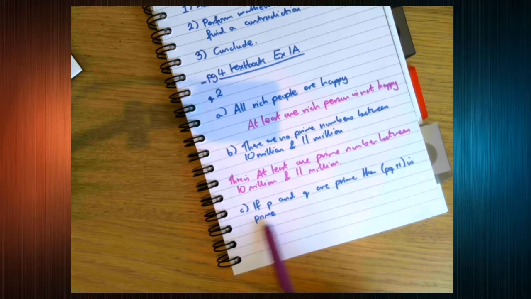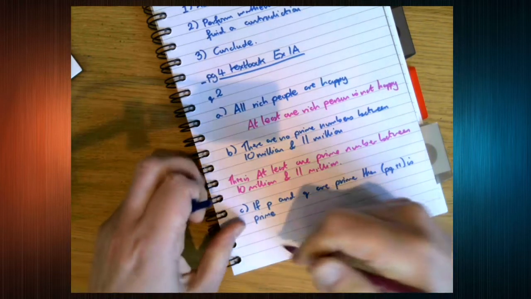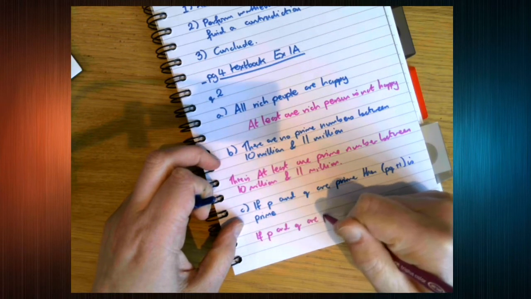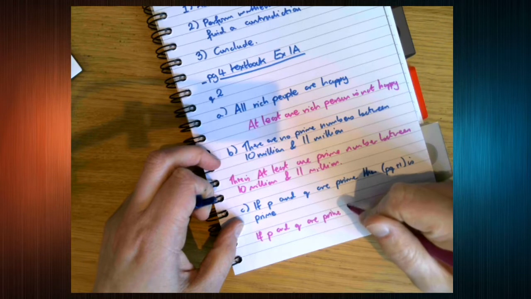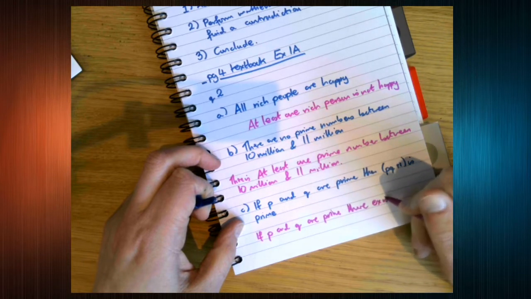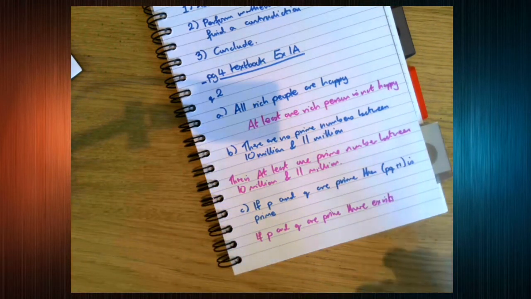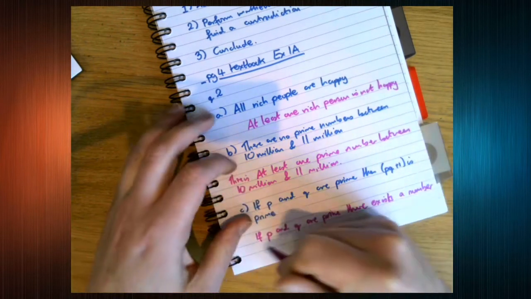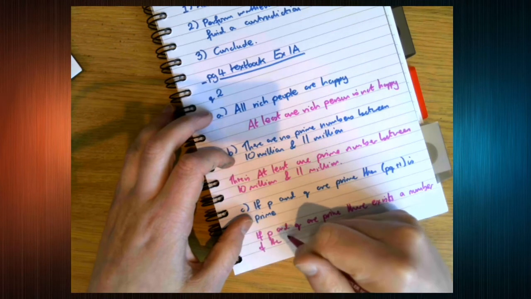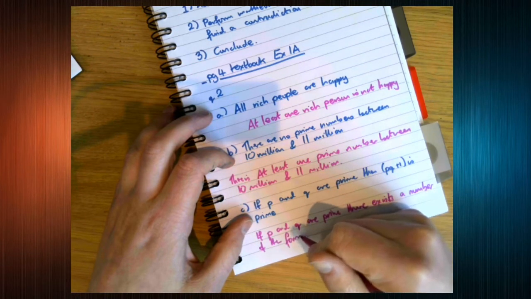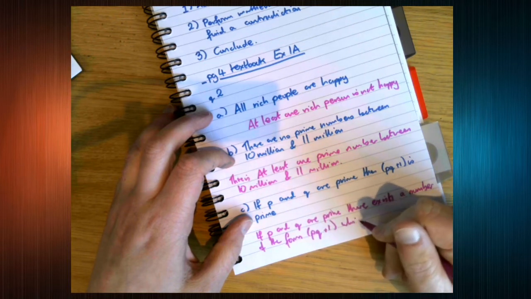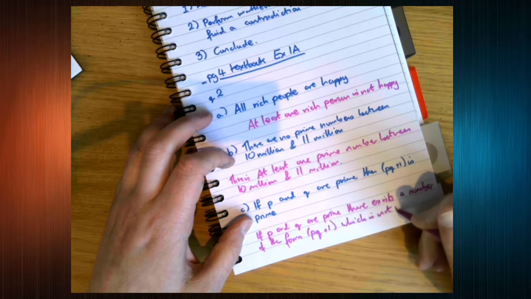This is the thing that we change. So if P and Q are prime, there exists a number of the form PQ plus 1 which is not prime.